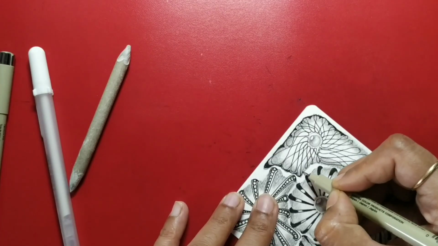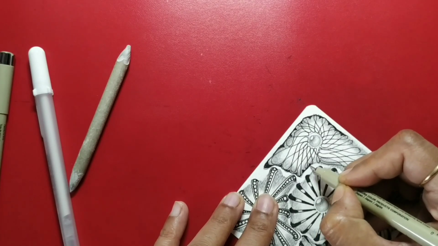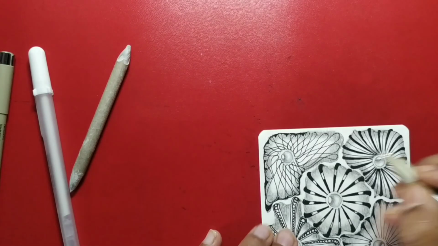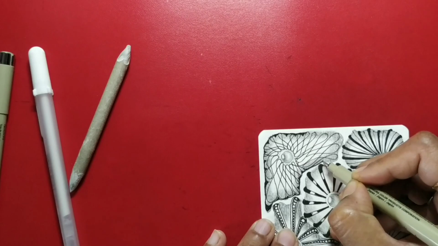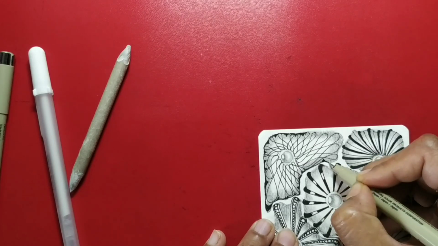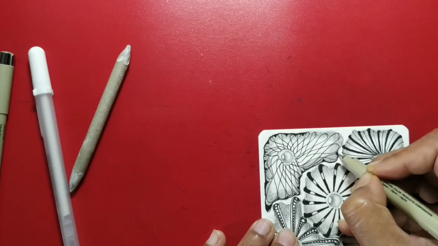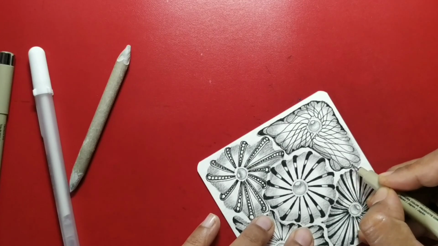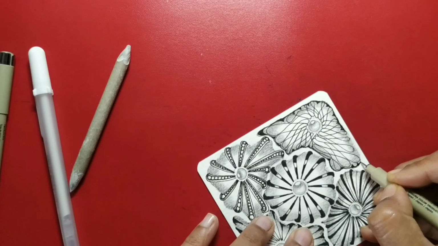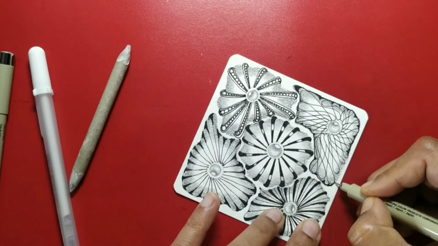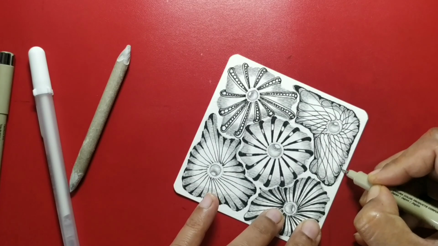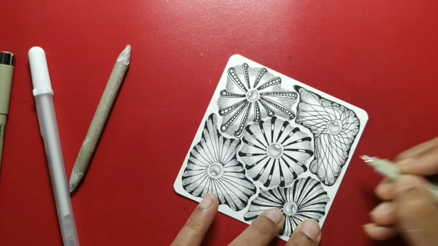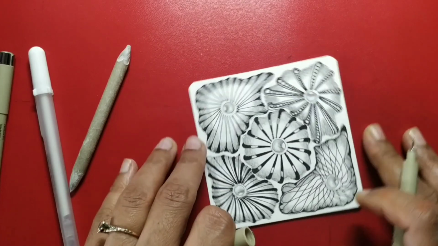Nothing much, just a little bit of ink at the ends to give it a fuller look.